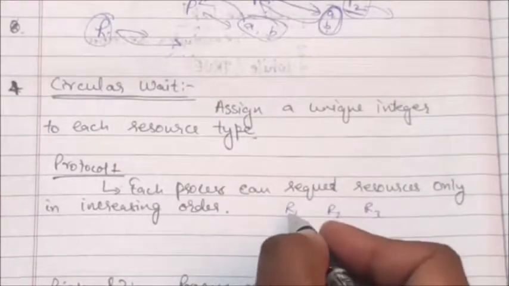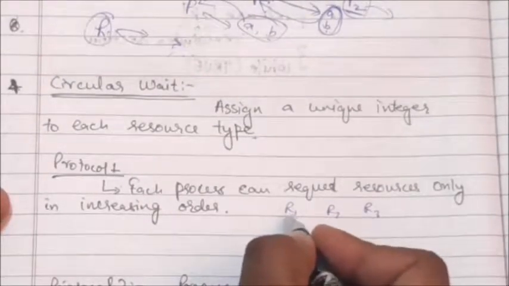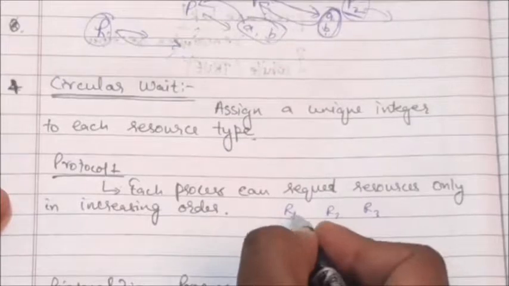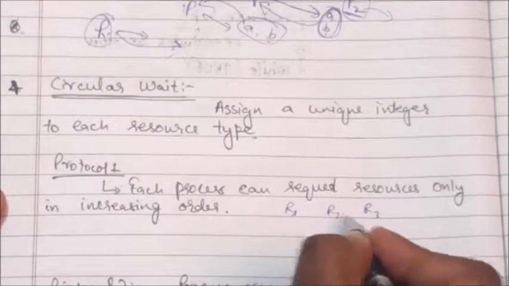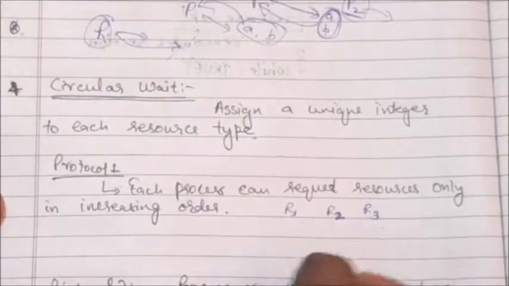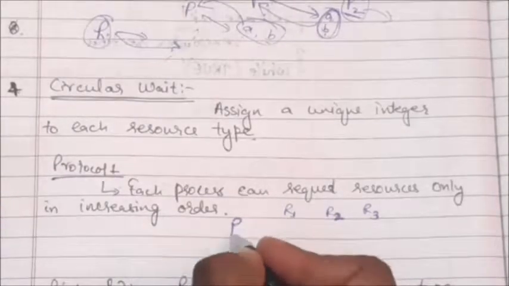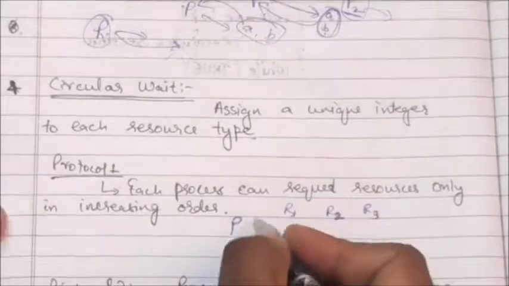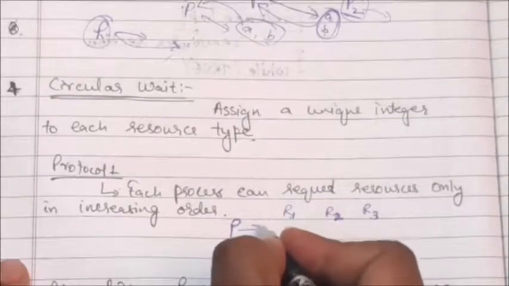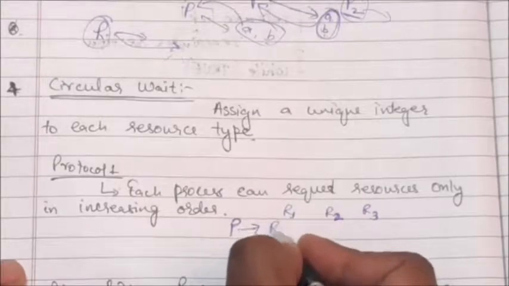Each process can request resources only in increasing order. Suppose there are three resource types, R1, R2 and R3. The integer associated with resource type R1 is 1, with R2 is 2, and with R3 is 3. And there is a process P. Then this process can request resources only in increasing order. Suppose it has first requested resources of resource type R2.